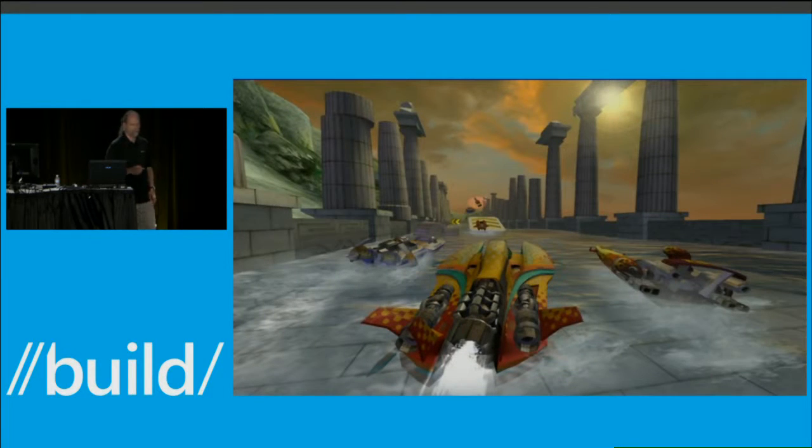And there's a screenshot of the Hydro Thunder app that's in the store that's already using this. There are several others.